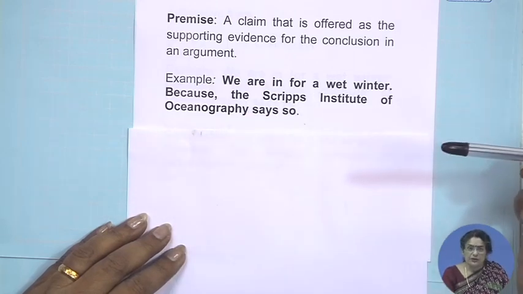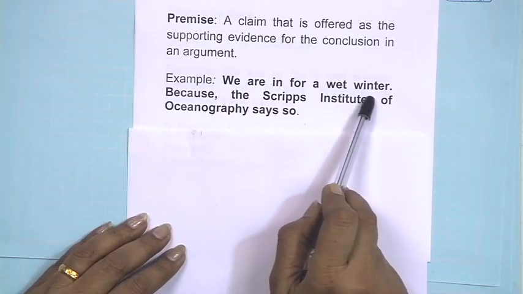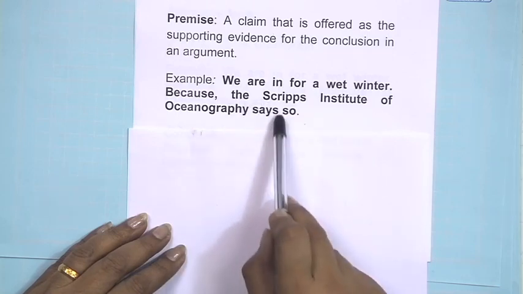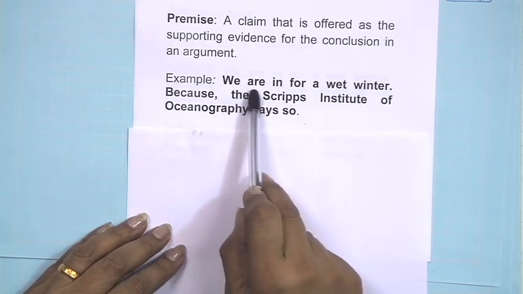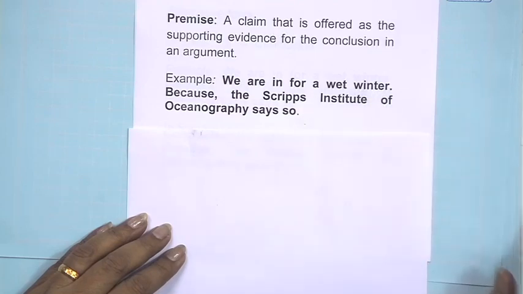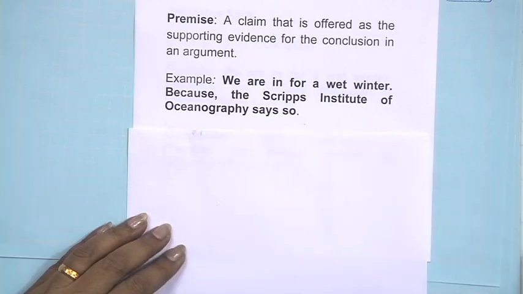Now, let us ask ourselves, what is the structure that we see inside this set? Is there a main claim or a principal claim? The answer is yes. Which one? We are in for a wet winter. What is the role of the other claim? To provide support or evidence why we are saying that we are in for a wet winter, because the Scripps Institute of Oceanography says so.